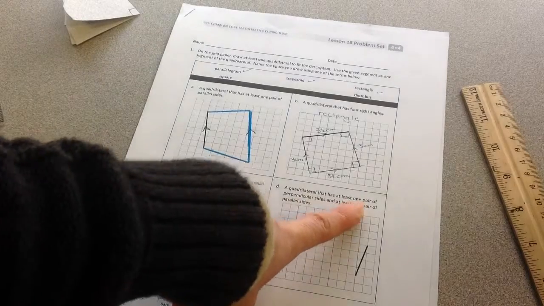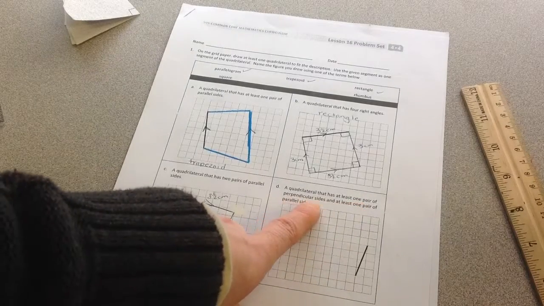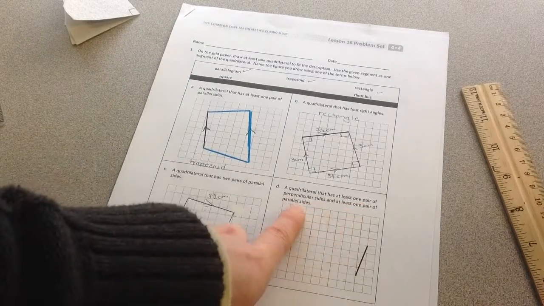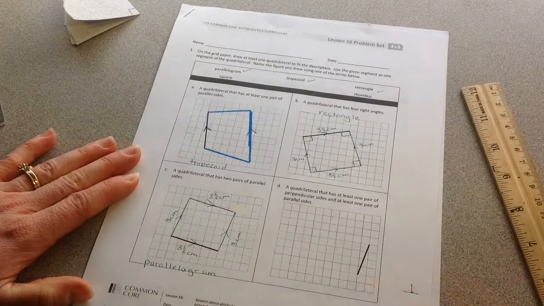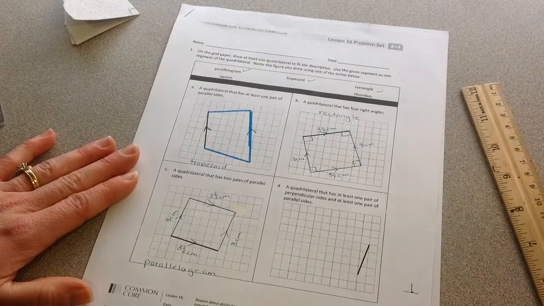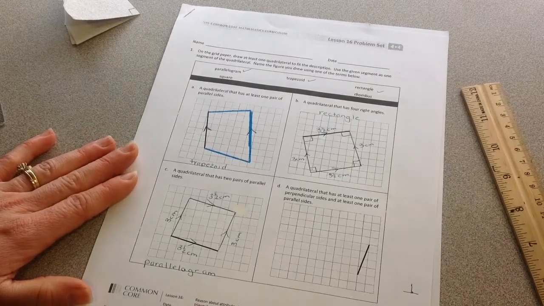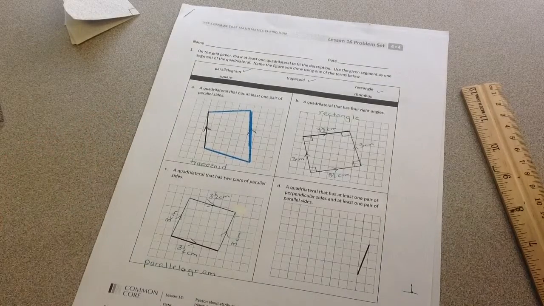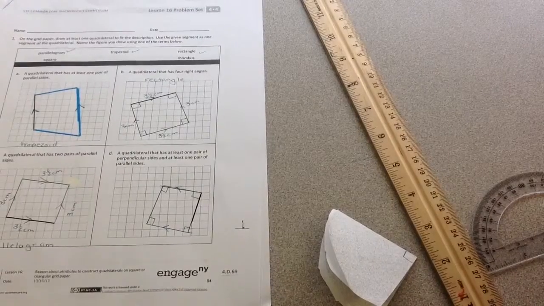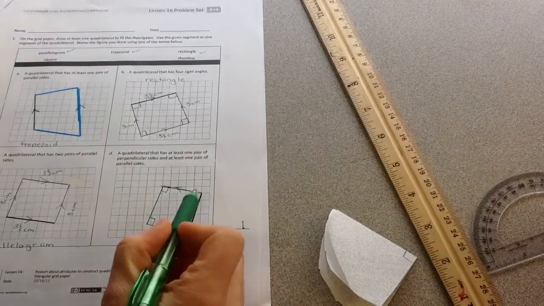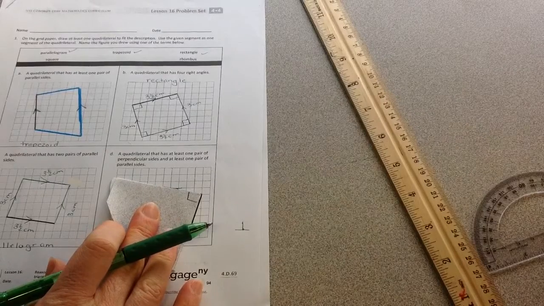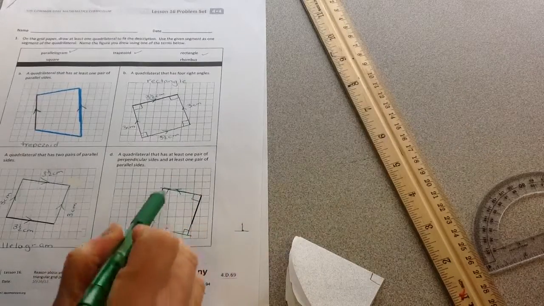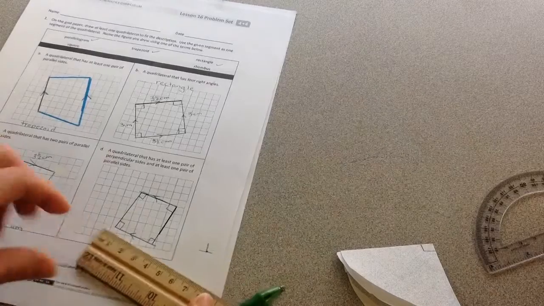Quadrilateral that has at least one pair of perpendicular sides and at least one pair of parallel sides. Okay, remembering that perpendicular lines cross at a point at a 90-degree angle, and one pair of parallel. Right, good luck. Pause. All right, and here's my last one. I have measured with my 90-degree right angle template, and I have checked that all my angles are 90 degrees.